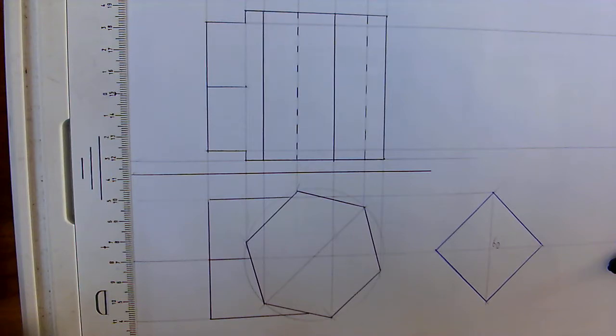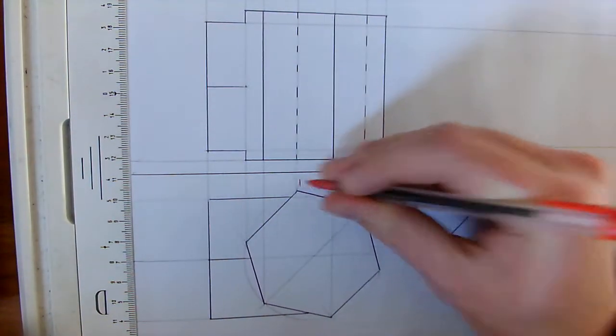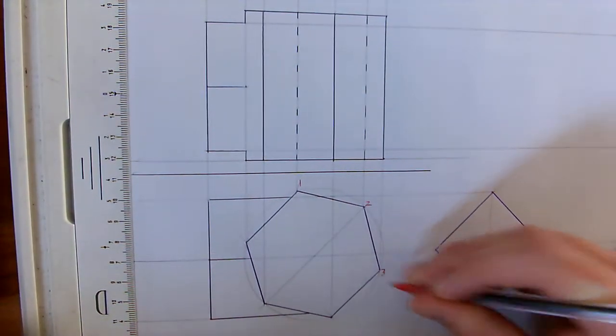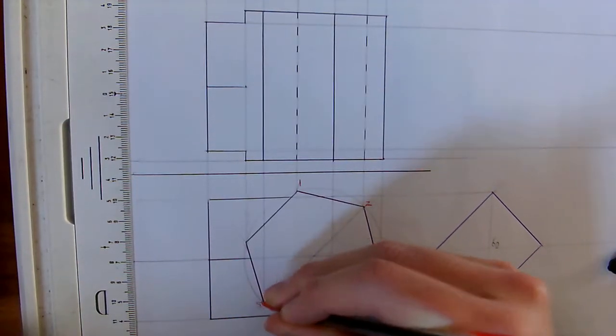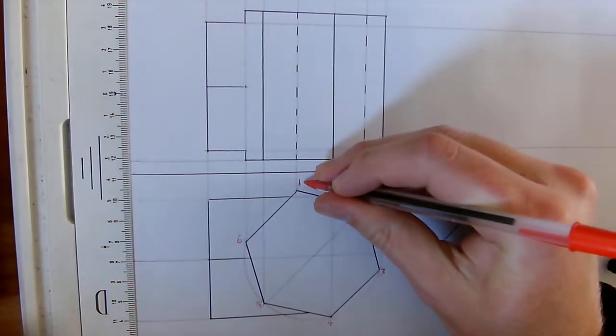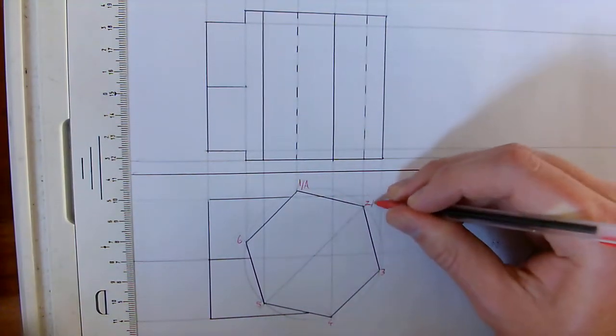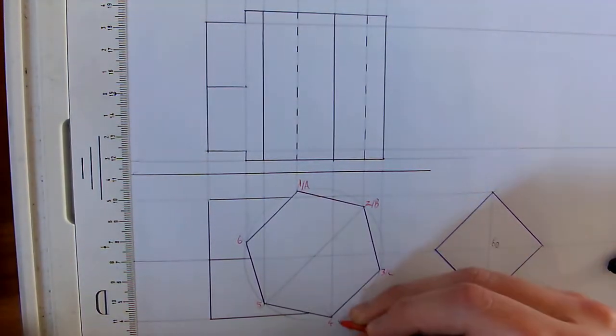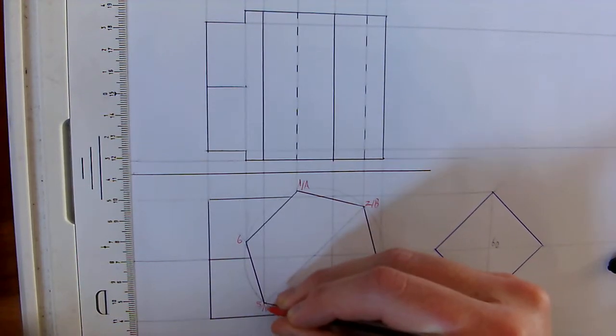One starting at the top, going clockwise. Okay, so 1, 2, 3, 4, 5, 6. Do you want to use something else at the bottom? Maybe letters at the bottom. Okay, so we're going to use letters at the bottom. Then it's A, B, C, D, E, F.